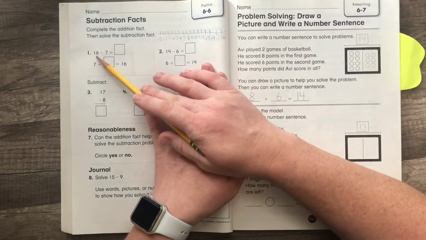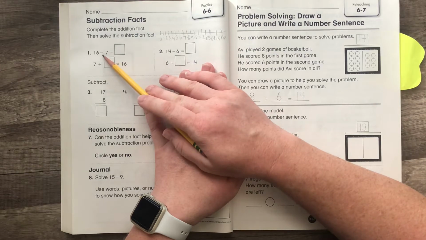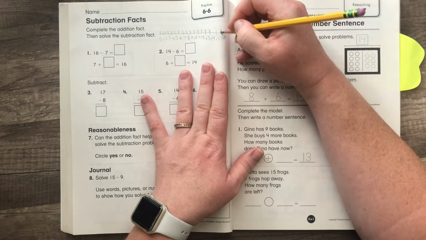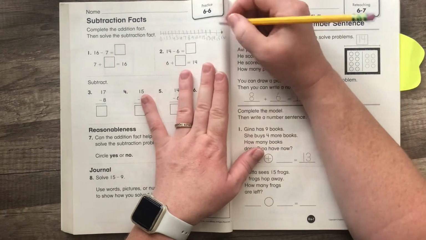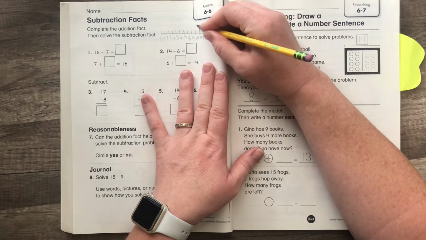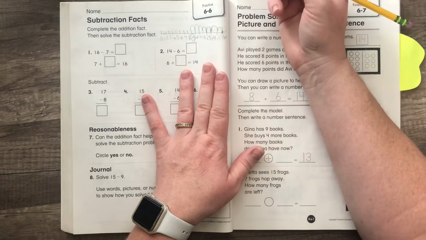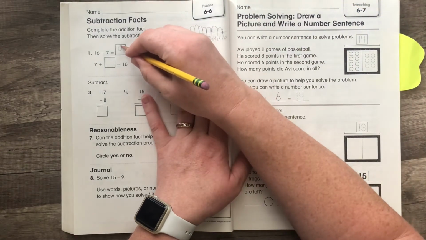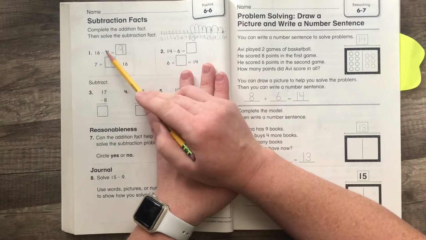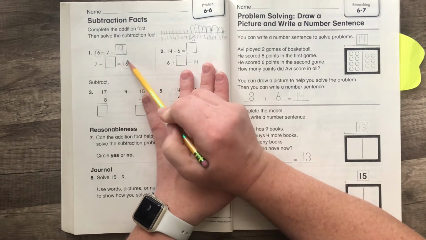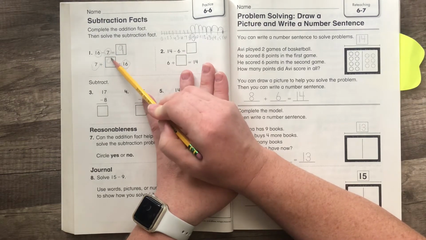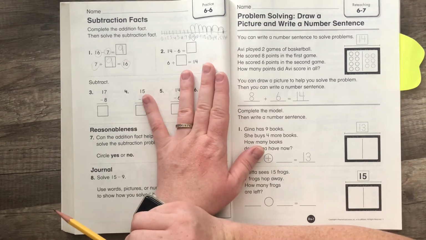All right, so here's 16 minus 7. Remember, when it's minus, we're going backwards or to the left. So start at 16, and then let's jump backwards 7. 1, 2, 3, 4, 5, 6, 7. What number did I stop at? Number 9. Good job. And then our related fact here, 16 minus 7. I have 16 here, I have 7 here. What number is missing? Number 9. Sound good?